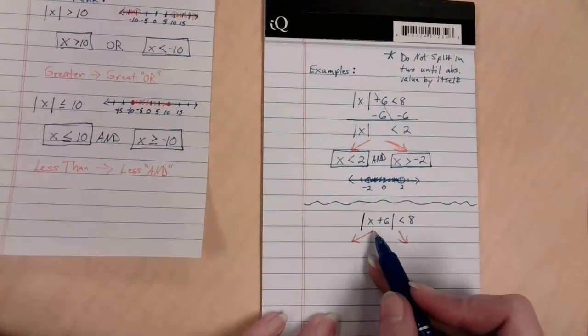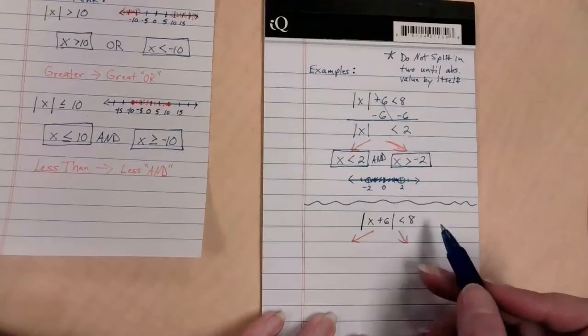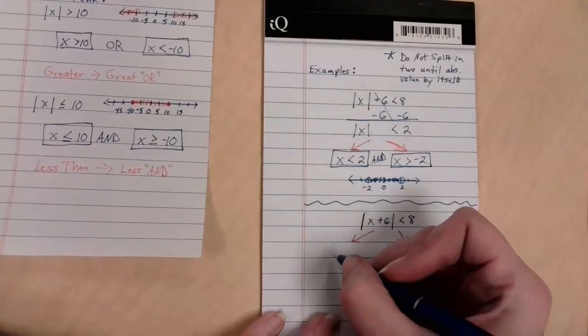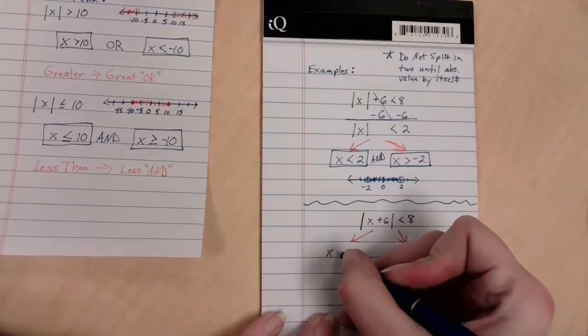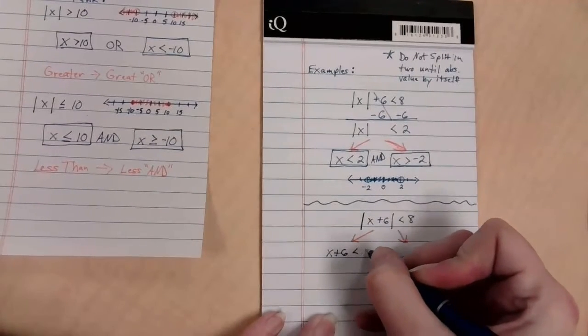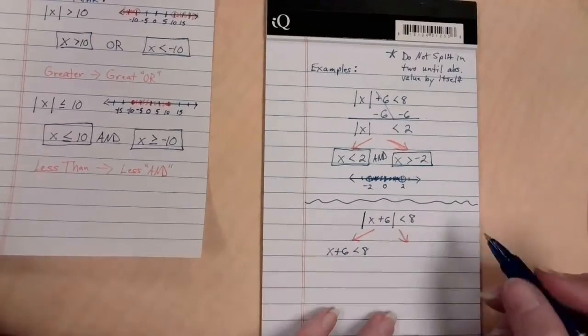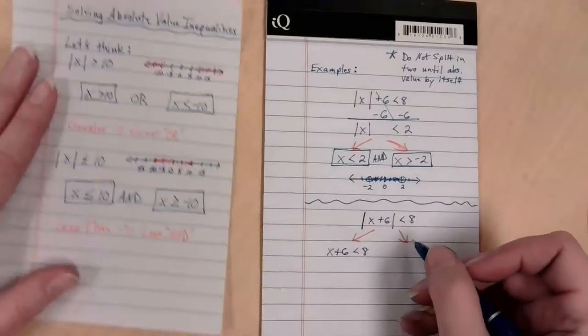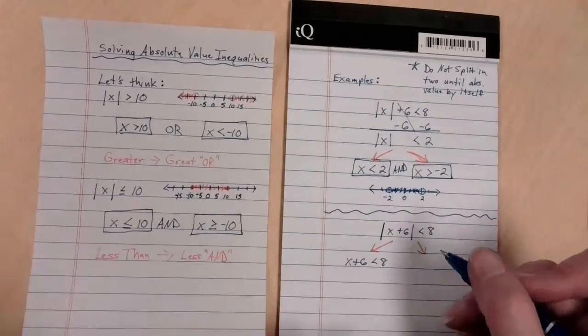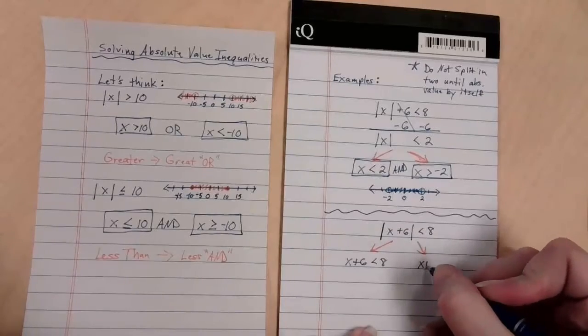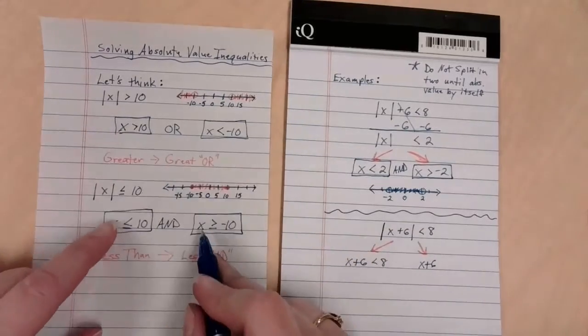So, what does this mean? Well, the first phrase is going to be a lot like the original. We'll just get rid of the absolute value sign, so x plus 6 is less than 8. Notice x plus 6 less than 8. That matches. What am I going to do over here? Well, again, think about what was going on with these guys. I'm going to do the x plus 6 again. So the first part is the same.